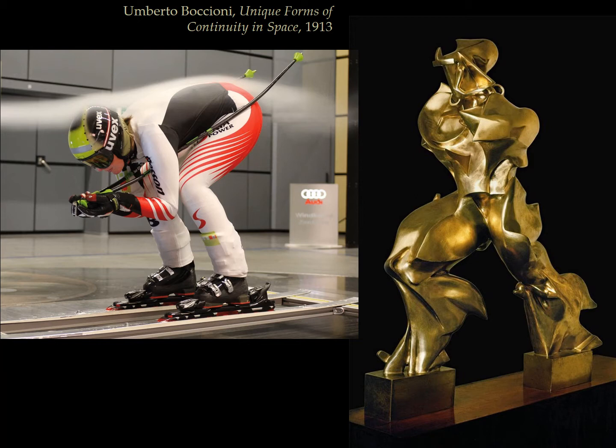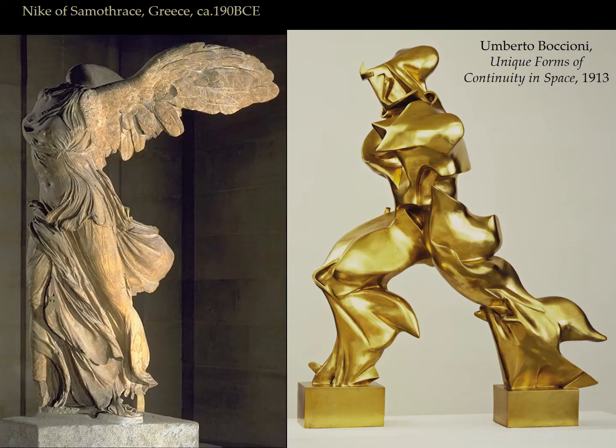How do we capture and represent motion? So we find that what is interesting about the futurists is that they demand the destruction of everything old, and specifically they cite the Nike of Samothrace here in the Louvre. But the same principles of visual organization and dynamism are at play.